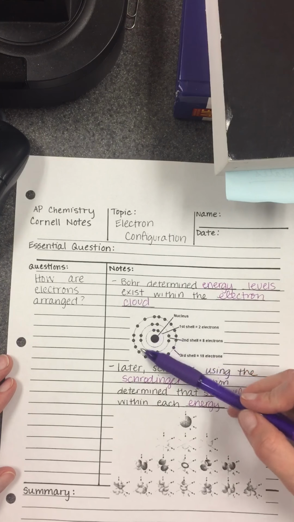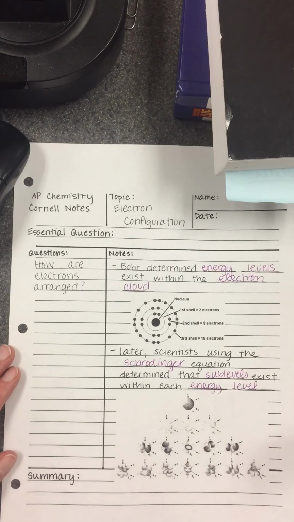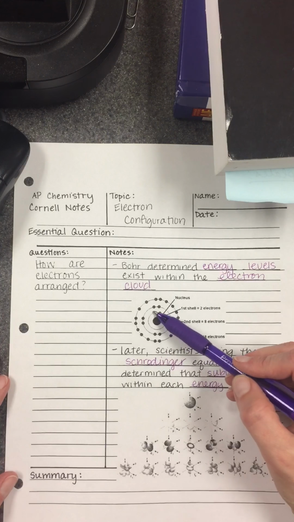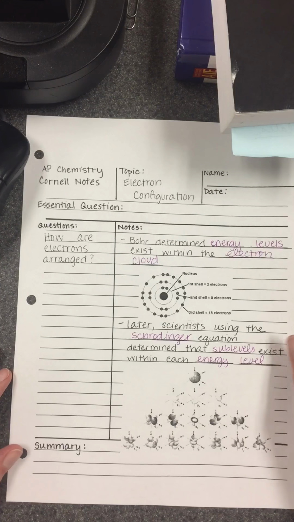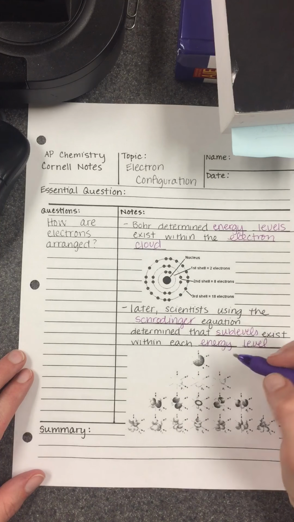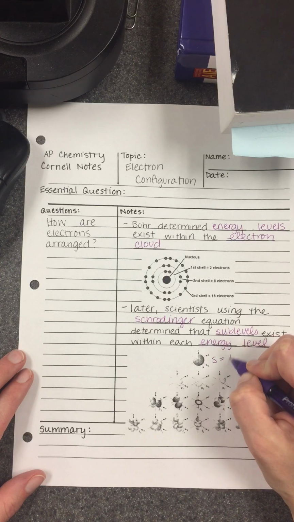Bohr thought that they were kind of orbiting the nucleus, almost like planets in orbit around the sun. But Schrodinger and these other guys figured out that you can't really pinpoint the location. It's not as easy as that. There are areas where they're more likely to be found, but there's no way to pinpoint the exact location of an electron. And it's not moving in a predictable circular pattern. Instead, they're just going to be found within areas of probability. So those are called sublevels, and you have the S sublevel, which has one orbital.